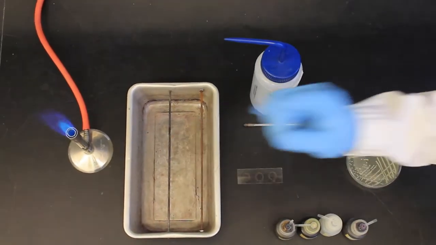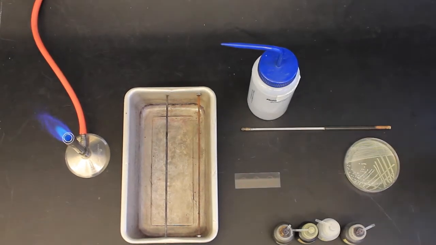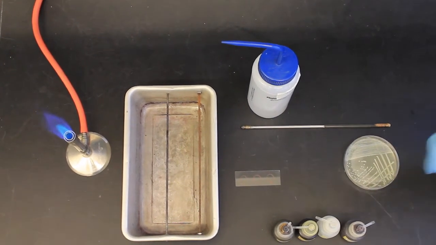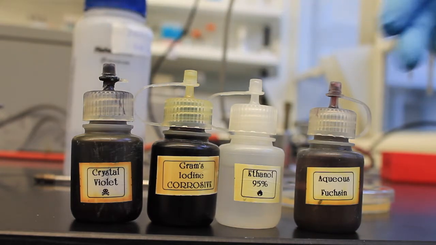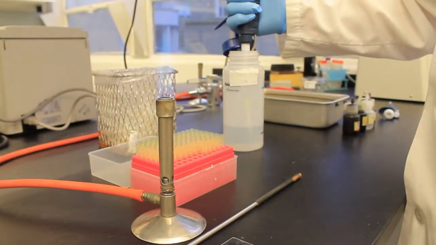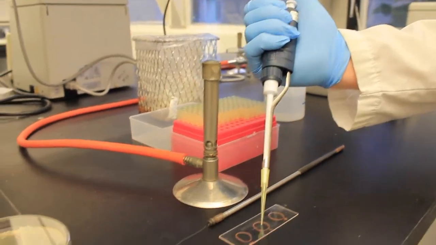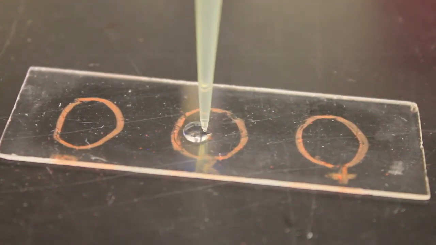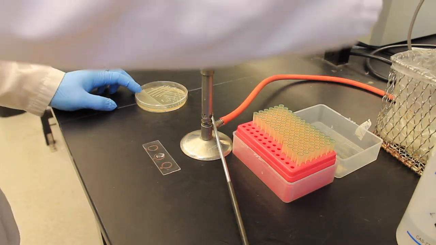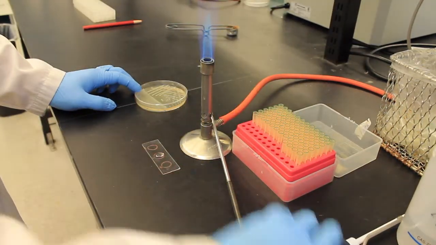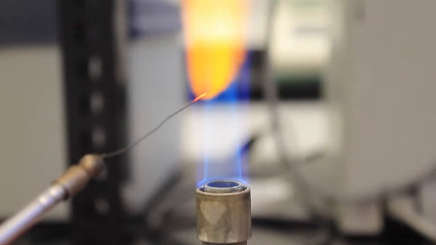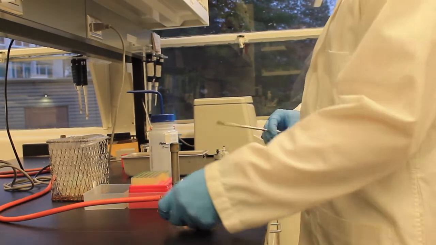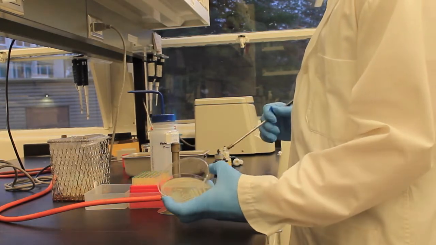To perform a gram stain, you will need a Bunsen burner, a waste bin, a squirt bottle with water, an inoculating loop, a bacterial sample, a glass slide, and your gram staining reagents. First, add a small drop of water to the glass slide. Next, take a small amount of bacterial sample and mix it with the drop of water.